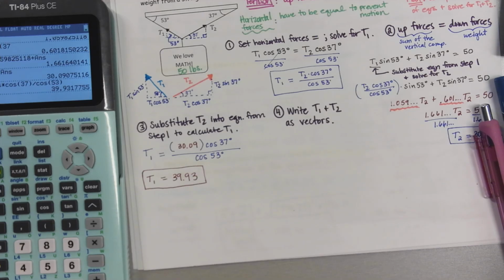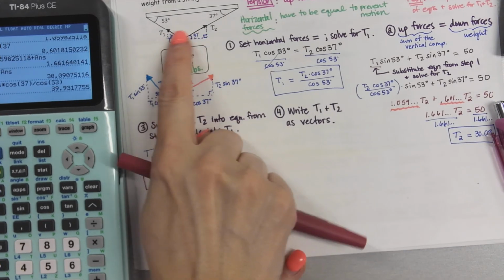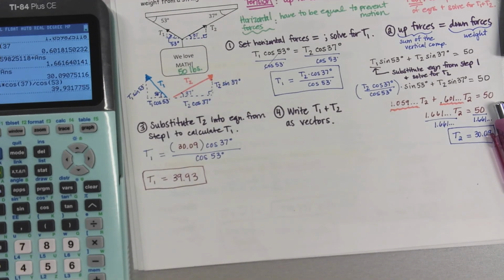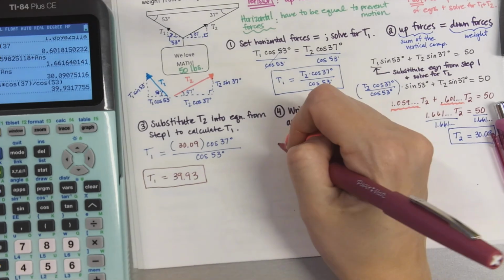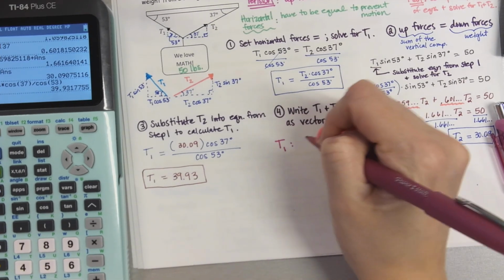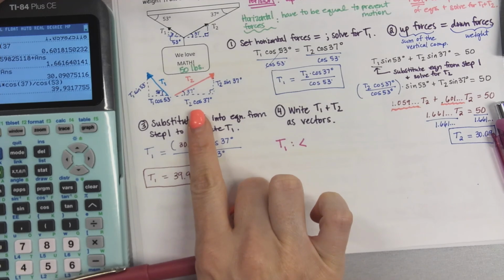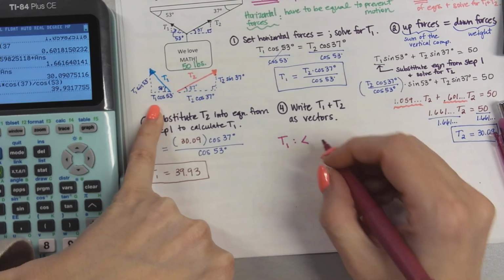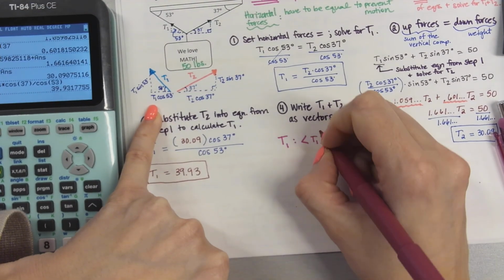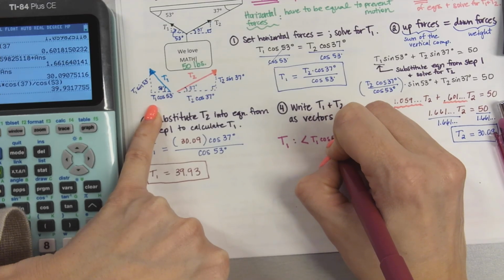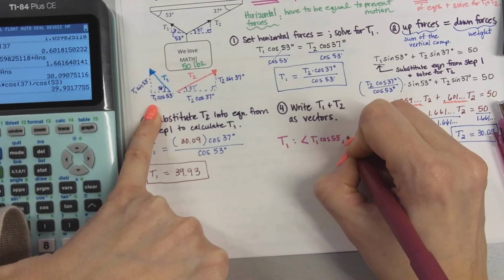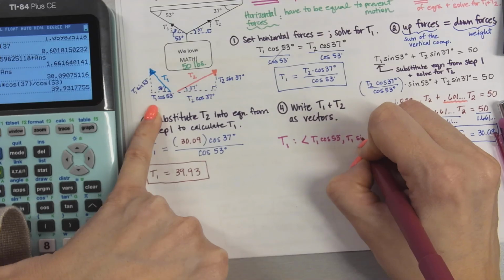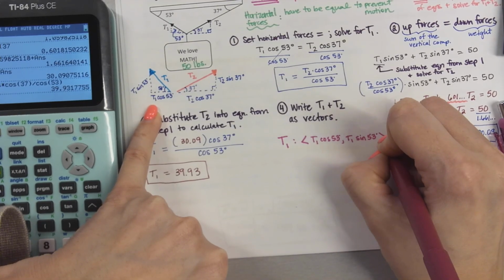We're going to write the tension as a vector. Whenever you're writing your vector, remember t sub 1 consists of the horizontal component, t sub 1 cosine of 53, and t sub 1 sine of 53.